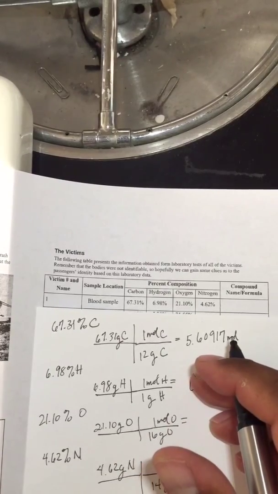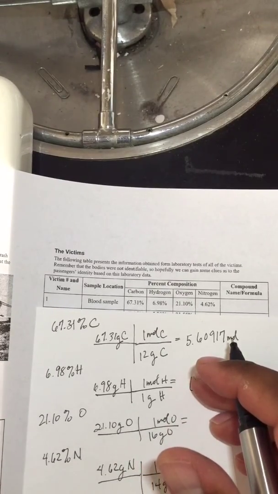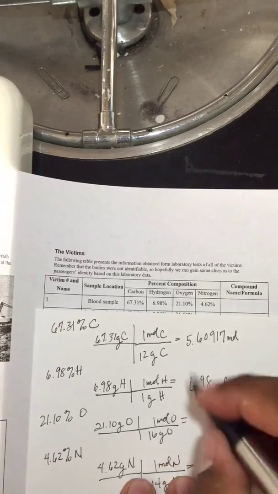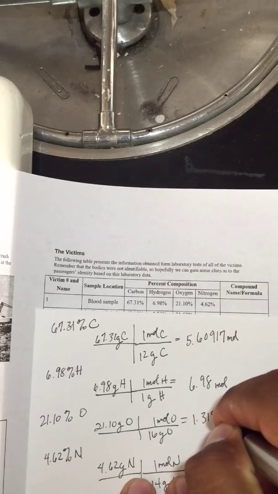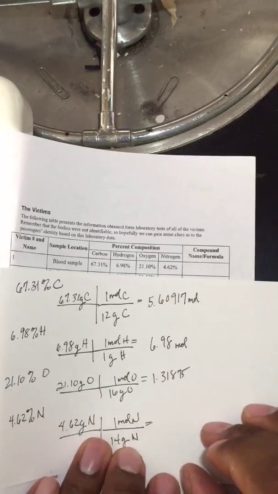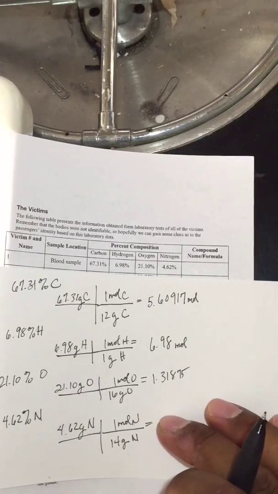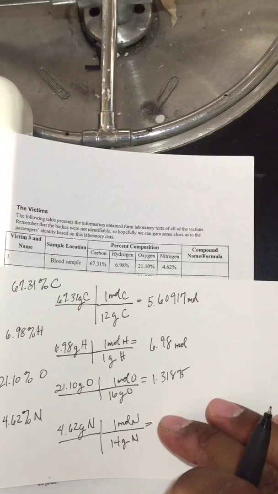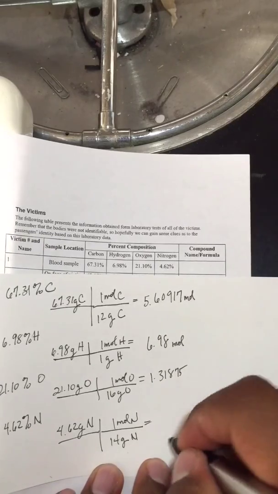And then the next one is 21.1 divided by 16. This one is 1.31875. Now you're going to ask me why so many numbers: because later on it helps you get a more precise result, in the hopes of getting a closer whole number. And then we're going to divide 4.62 by 14, and we get 0.33.